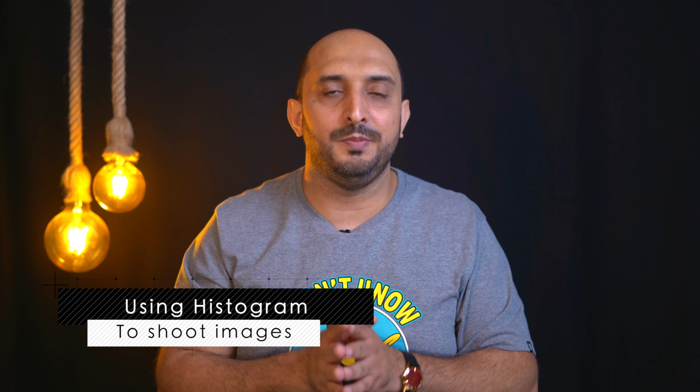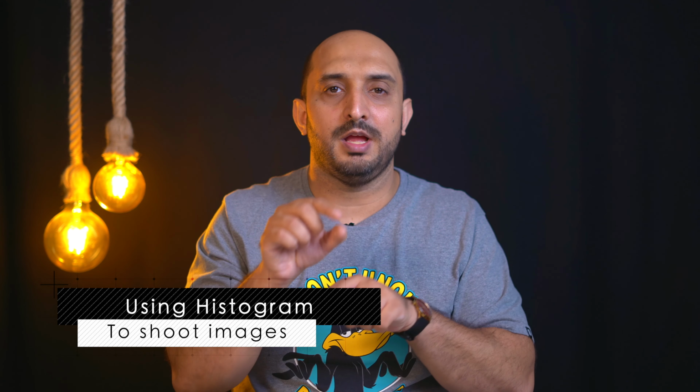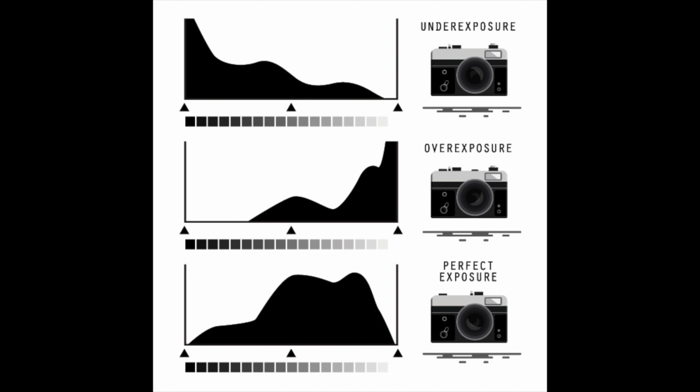Being photographers, we tend to miss out on reading the histogram at the location. You all know about a histogram. It is basically a light reading, a small box which shows you how exposed or underexposed your image is. It is important to see how your image is looking at the scene and the histogram reading, so that you come back with correctly exposed images.